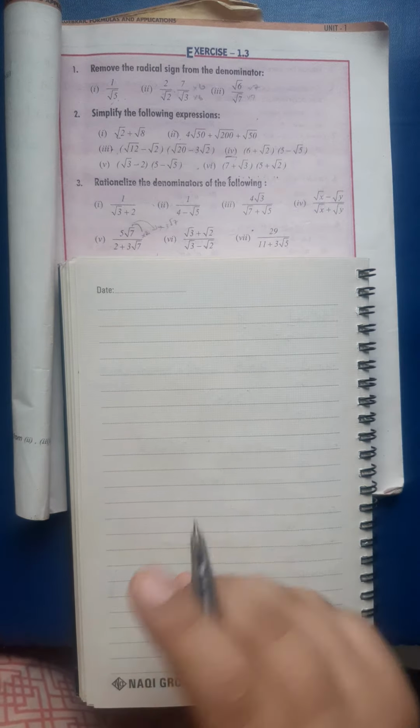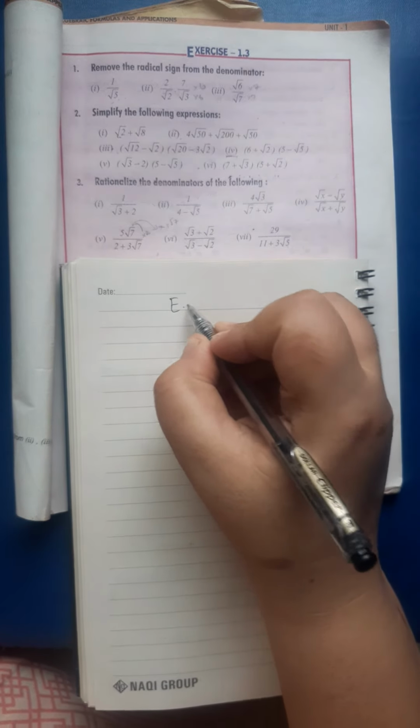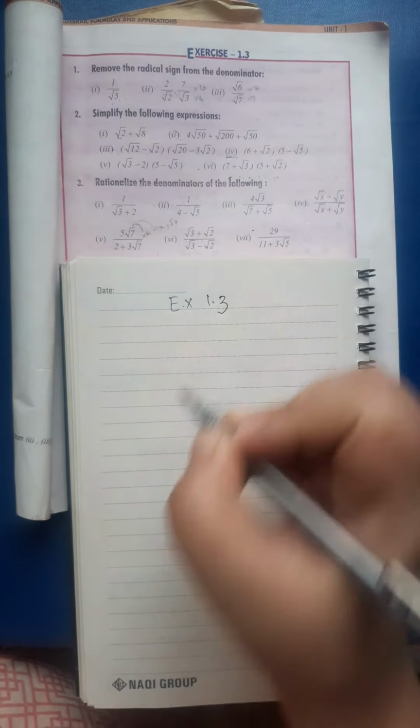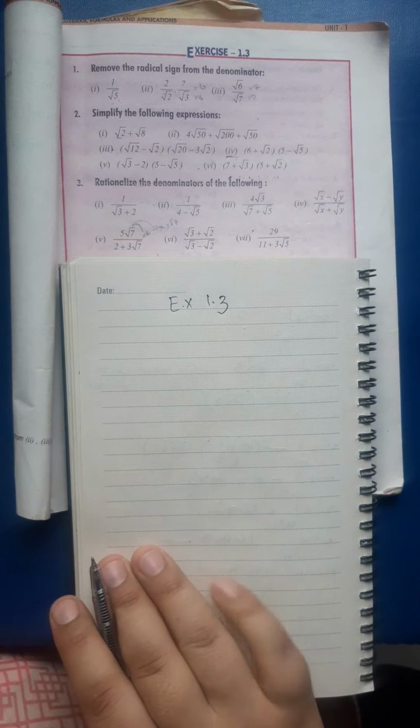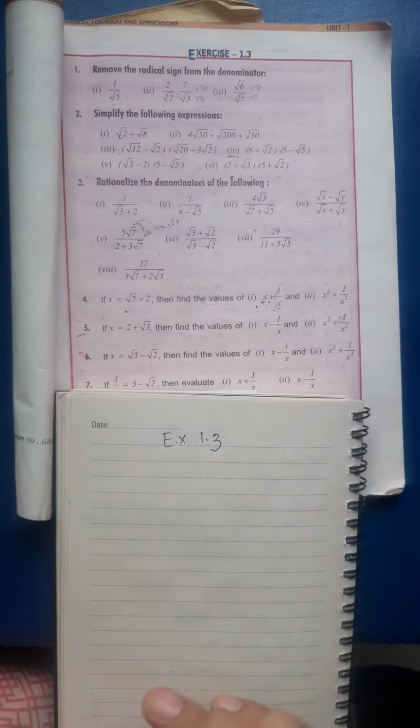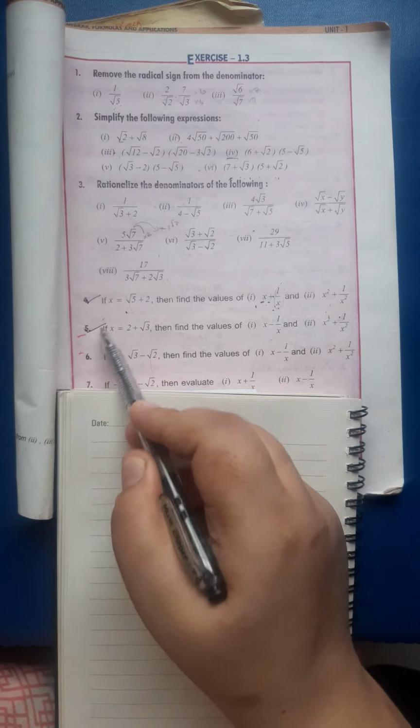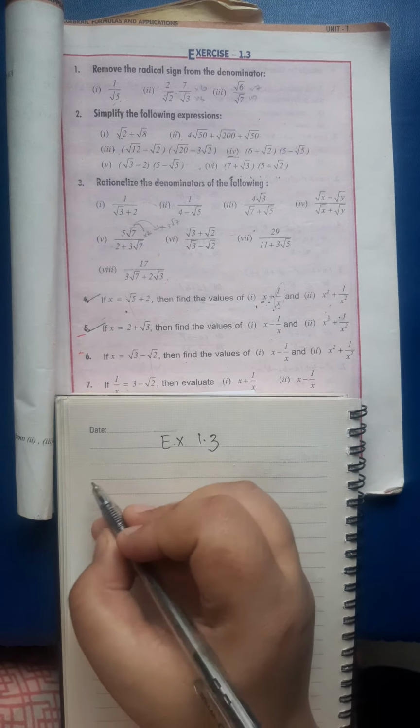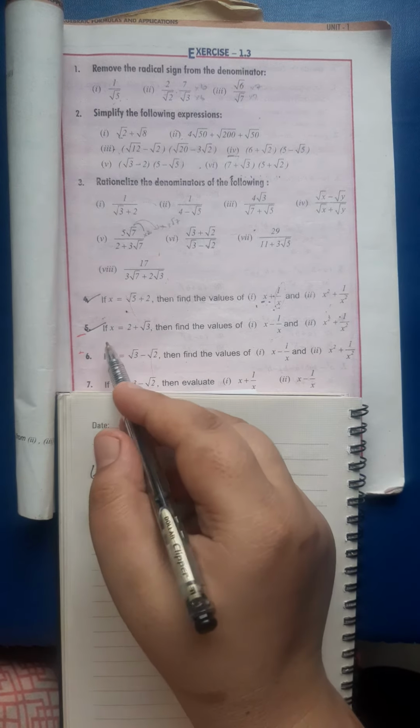We are still on exercise 1.3 and we have completed question number 4 and 5 in the previous classes. Now we are moving to question number 6. See what is question number 6.